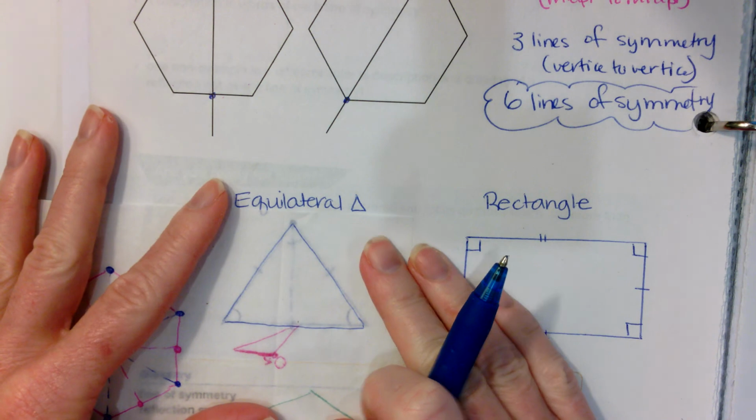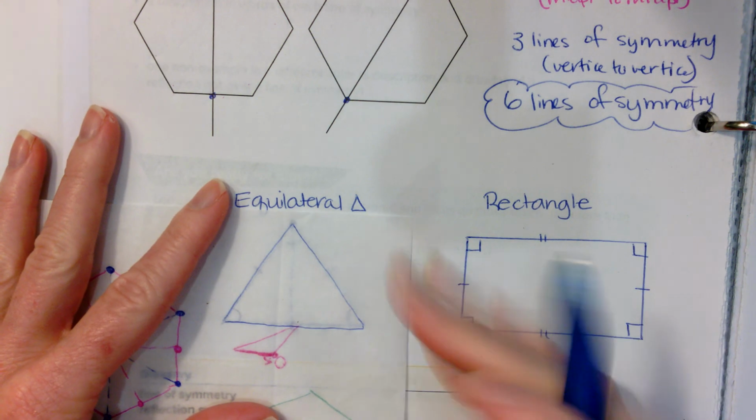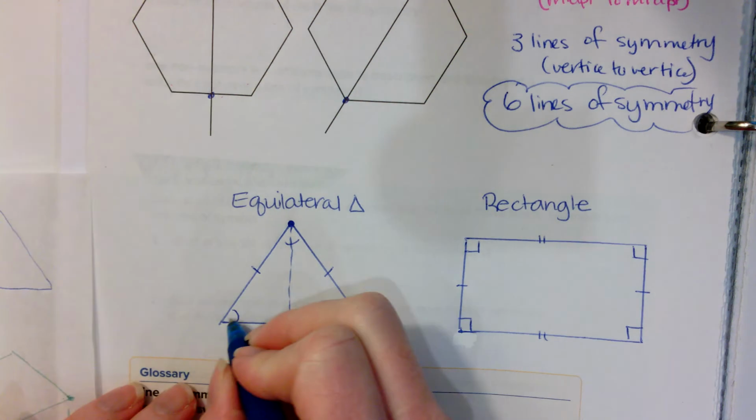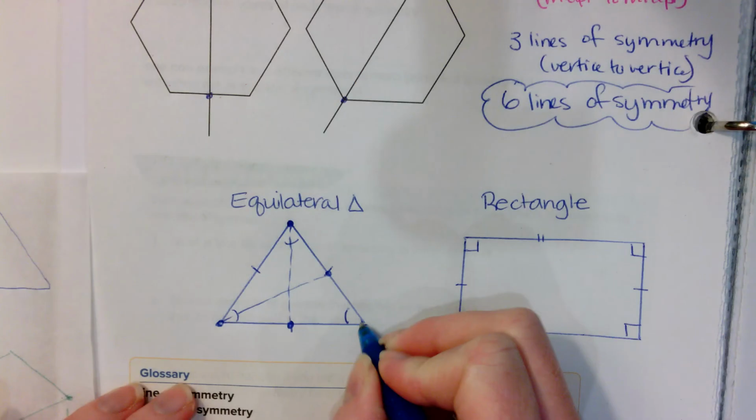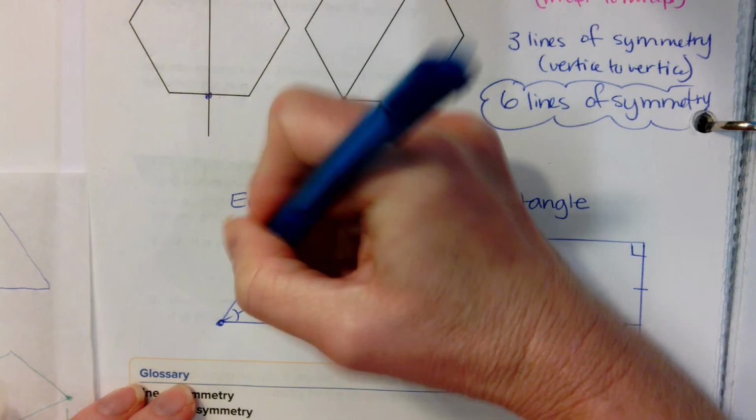There's 2 more in this triangle. I also have a line of symmetry from this vertice to the midpoint of the other side, and from this vertice to the midpoint of the other side.